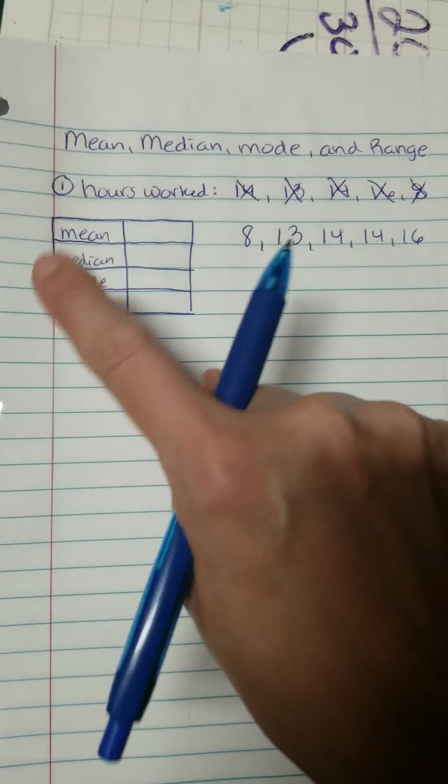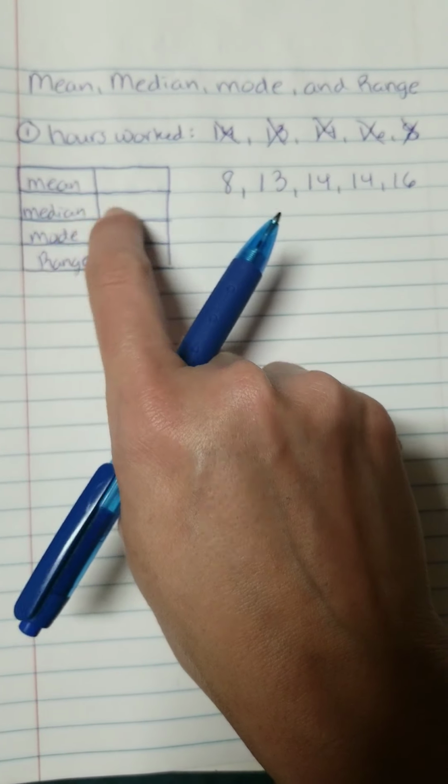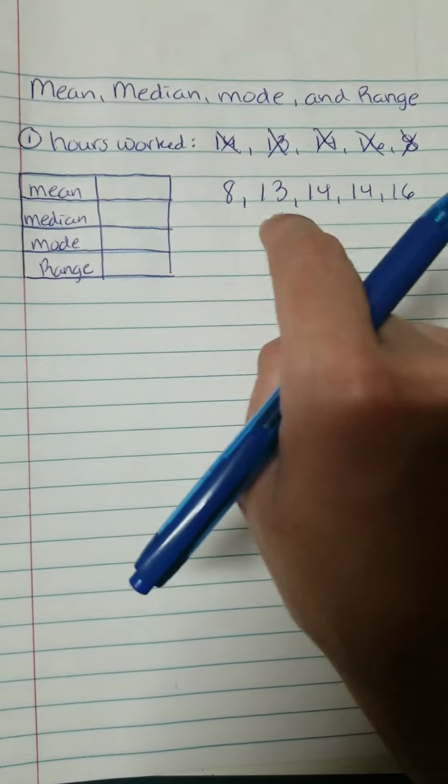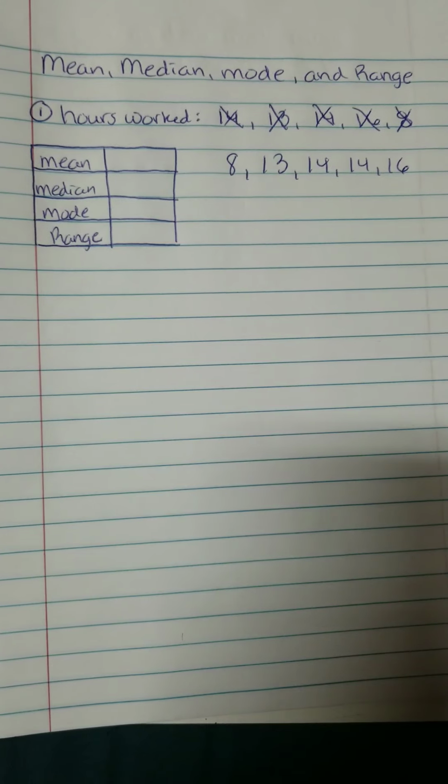Okay, so then I create a little box over here just to organize my data so that I know exactly where everything is going. So I have a mean, a median, a mode, and a range. As I get my answers, I'm going to put them in this box so I make sure that I do all 4 parts.